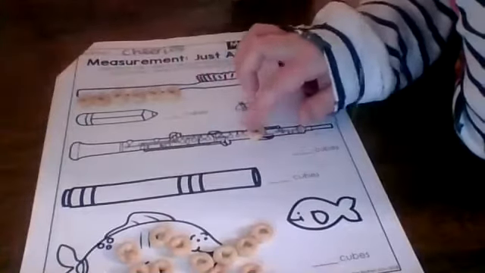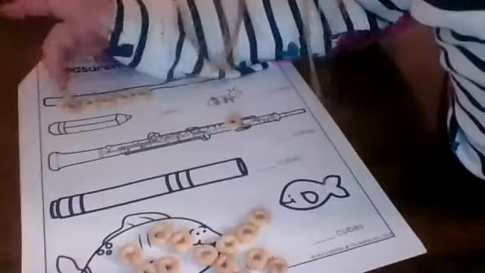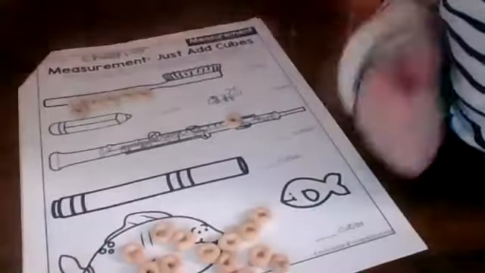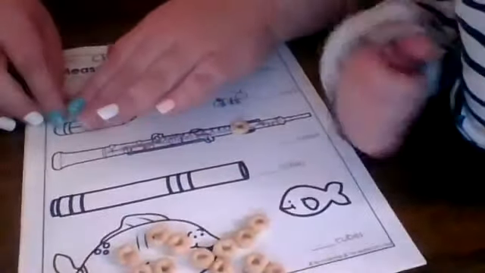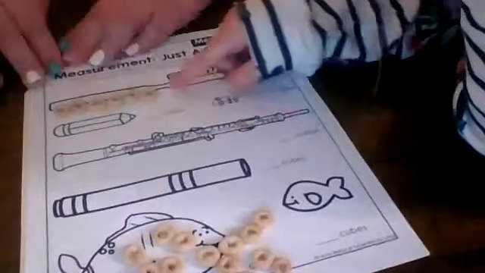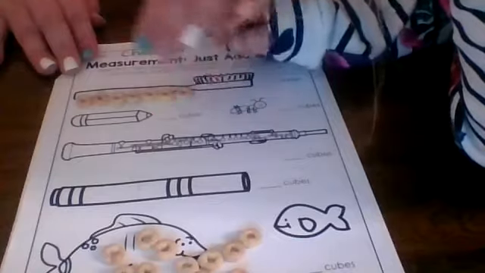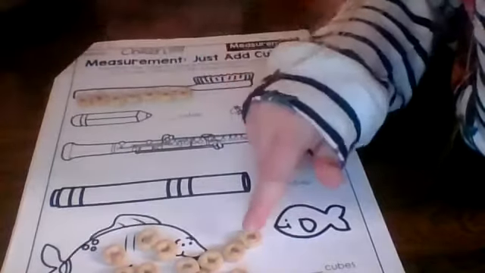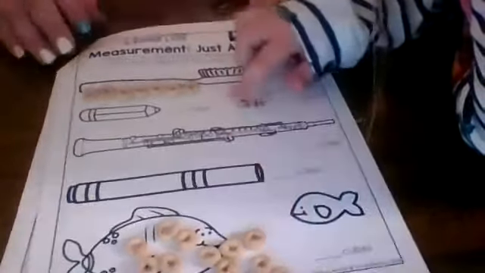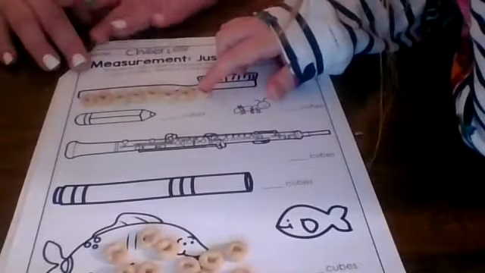I don't know. Keep measuring. Well, don't count them all yet. Keep lining up your Cheerios. And the biggest risk for frustration on this is if you bump the paper and it gets moved around, that's okay. Take a breath and just put them back. Okay, so keep measuring.